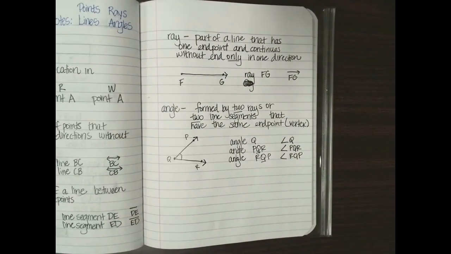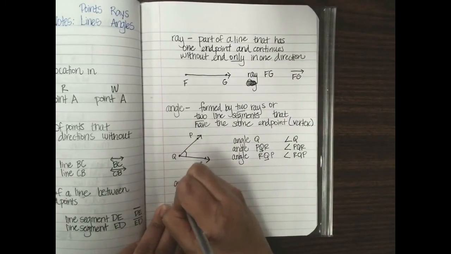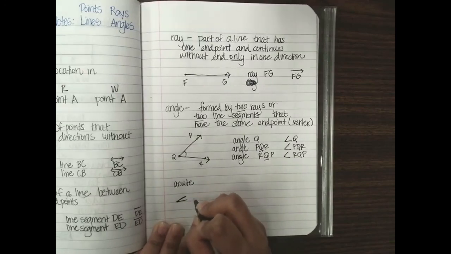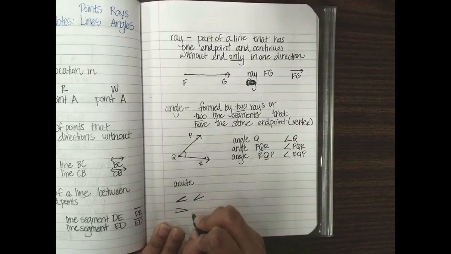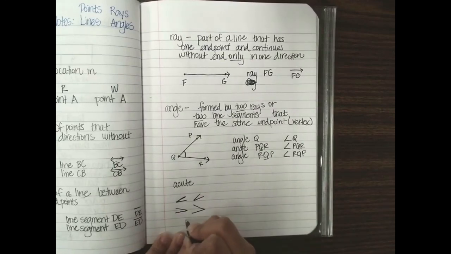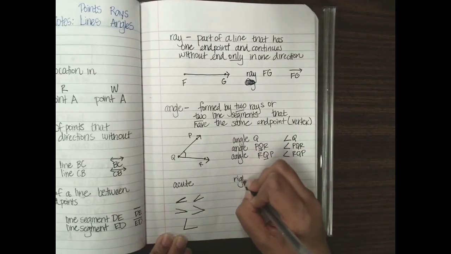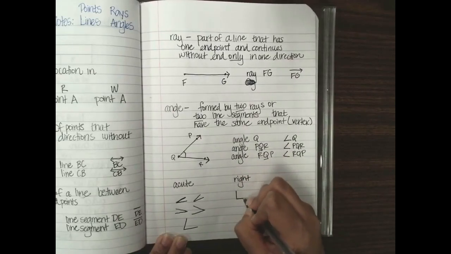Now there are three types of angles. We have acute. That's where it's very narrow. There's not a lot of space in between. I'm just drawing a bunch of different little examples. Then you have a right angle, and we're going to study these more in detail.